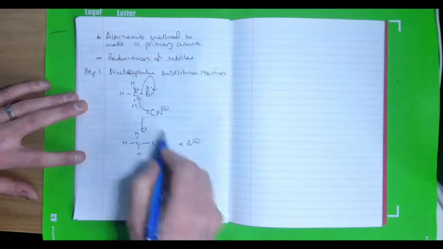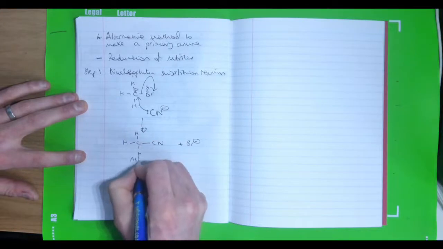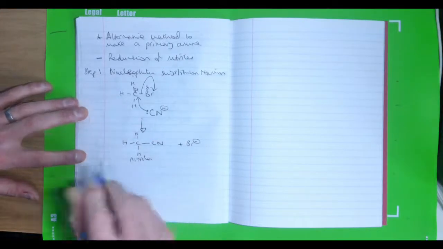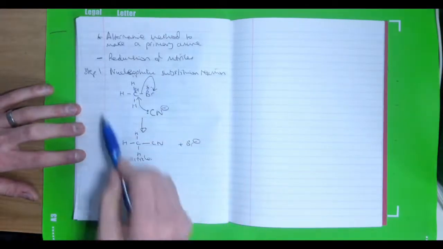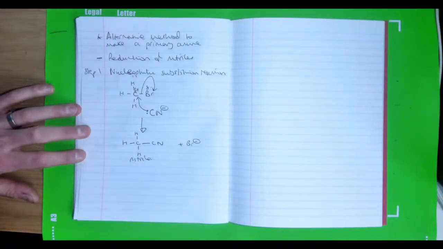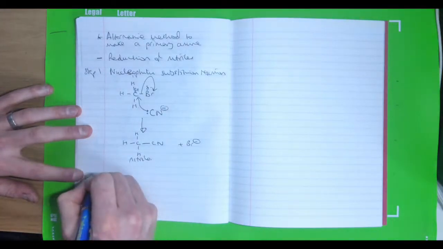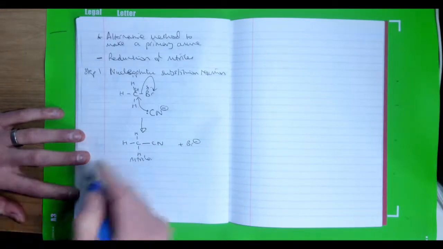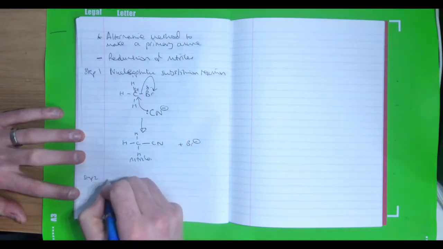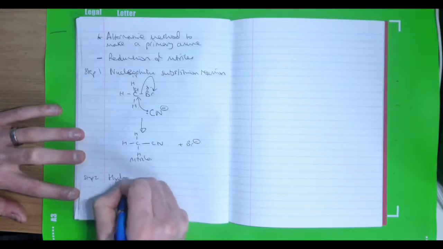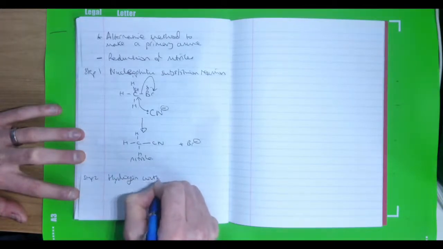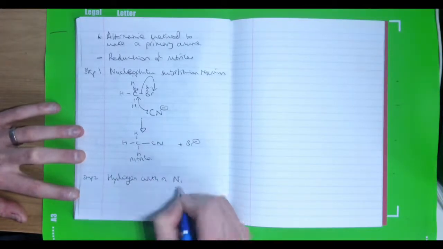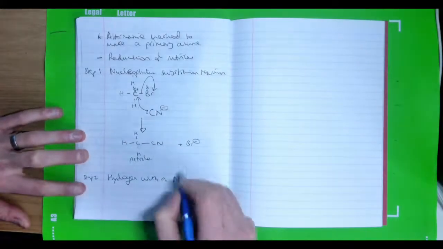Good, so there we go. Here we've got our nitrile. That's our step one, and that's just a recap of last year. Then, you don't need to know the mechanism of this, but this is your reduction bit. It uses hydrogen with a nickel catalyst. So that's the conditions that you need to learn. Ni is the chemical symbol for nickel.